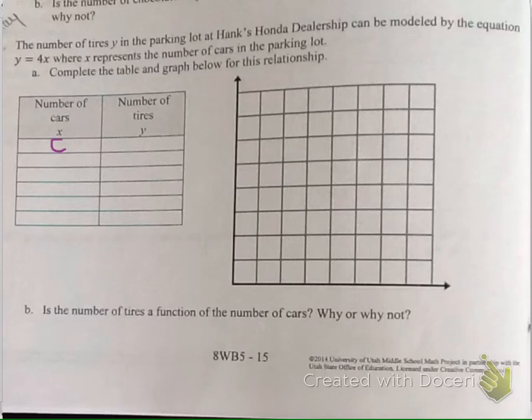I'm always going to start at 0, and from my equation I know that there is no y-intercept because it doesn't say plus something, which means the y-intercept is 0. And then at 1 car in the parking lot there are 4 tires. With 2 cars in the parking lot there are 8 tires.